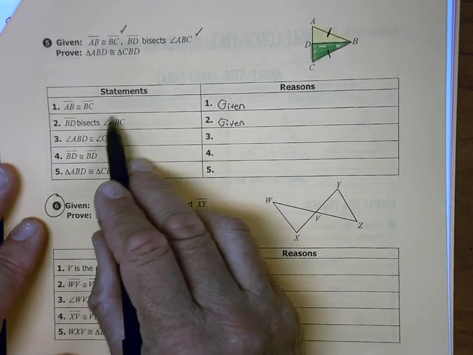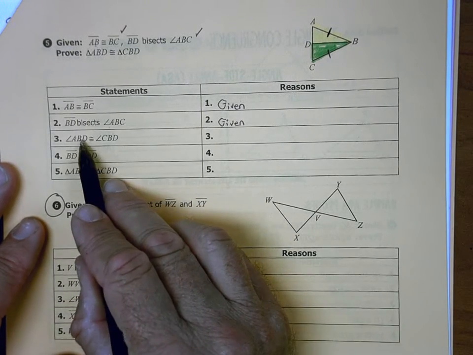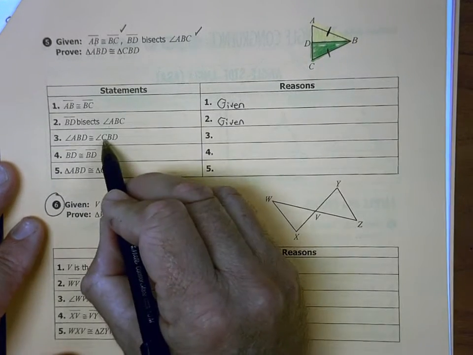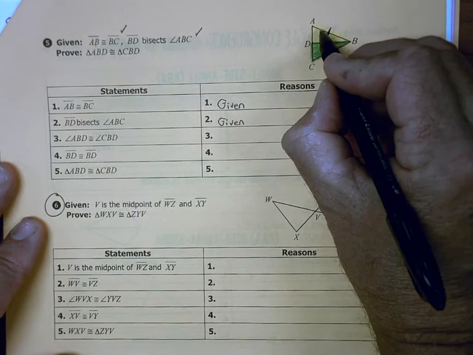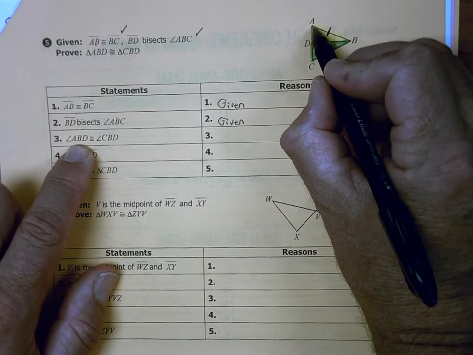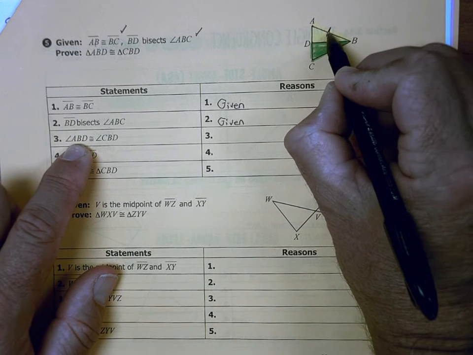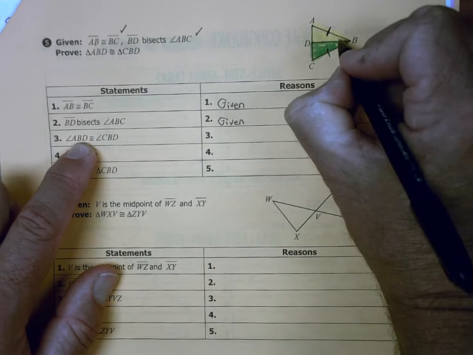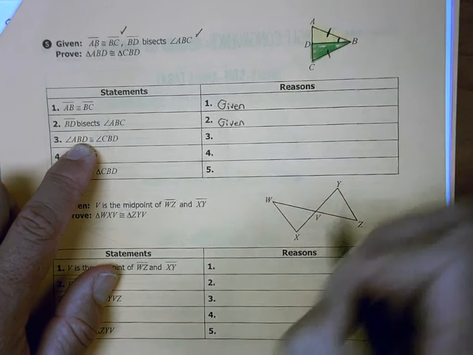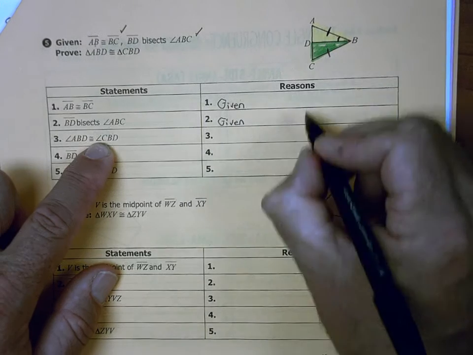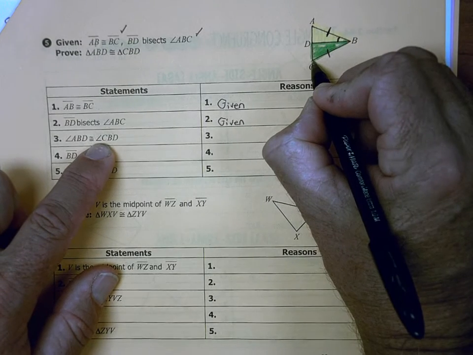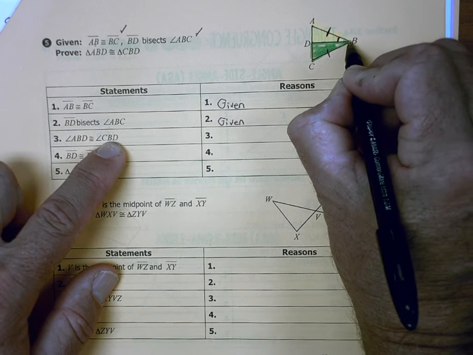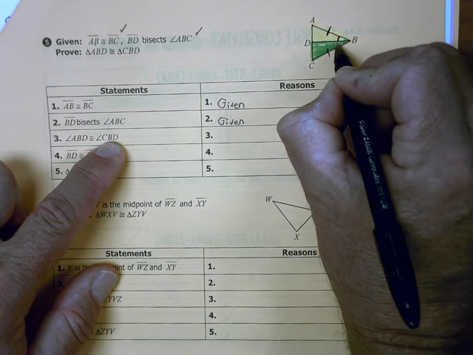Okay, so statement number 3 says that angle ABD is congruent to angle CBD. So I'm going to mark that in my picture. To mark angle ABD, you start at A, move along to B, and then take a turn for D. Right where you make the turn, that's that angle. So we're talking about that little angle right there. It is congruent to angle CBD. To mark angle CBD, we start at C, move along the line to B, and then take a turn for D, and right where we take the turn, that's the angle.